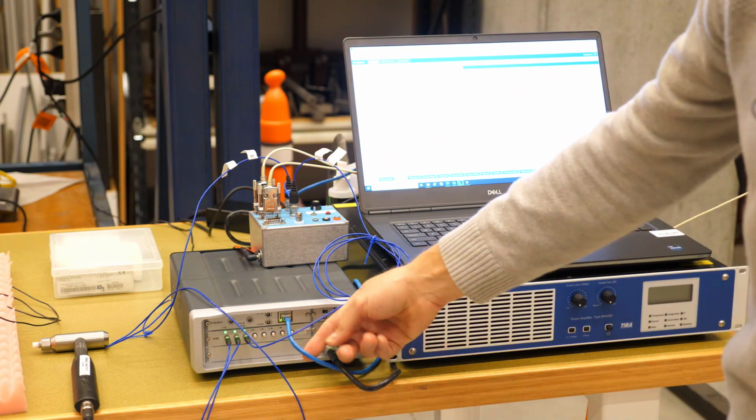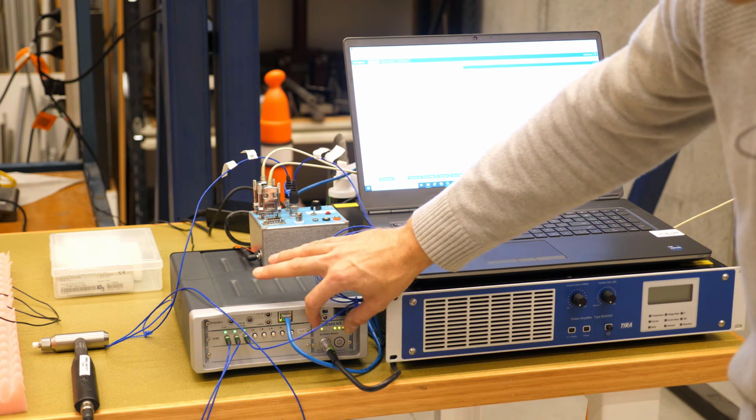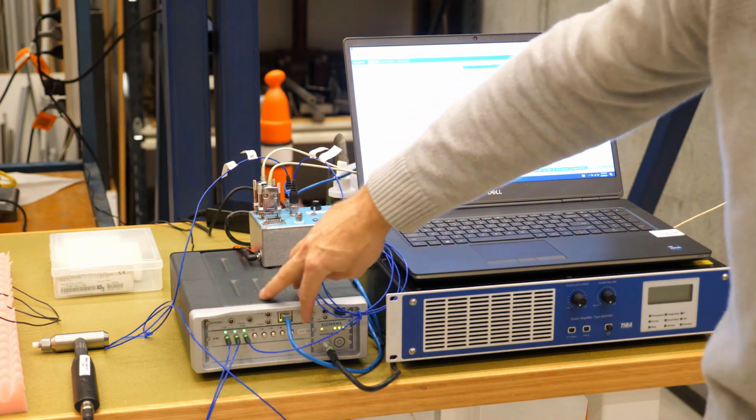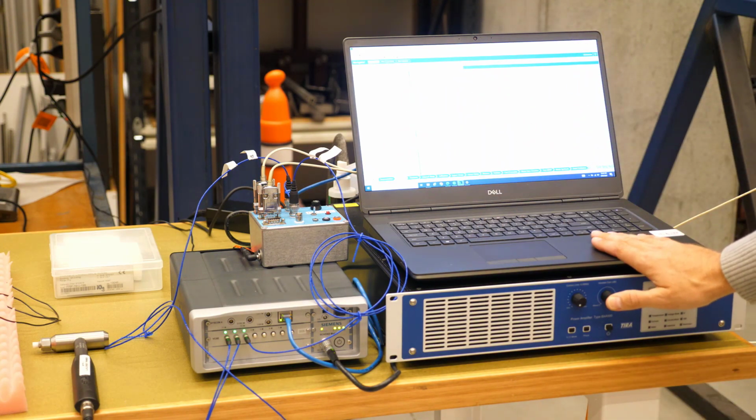You can see they've got the connector here to the laptop, the power supply, the battery sits behind here. This is powered on currently. There's a communication module above. Here's my laptop with Siemens Simcenter installed on it.